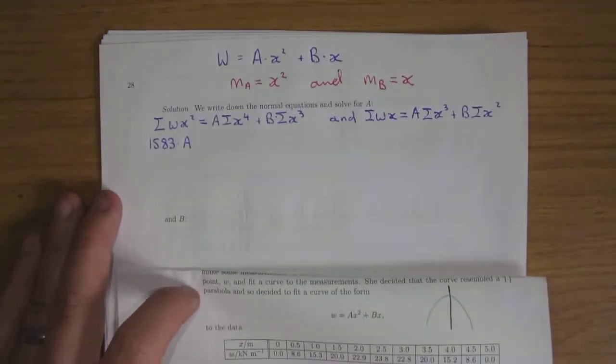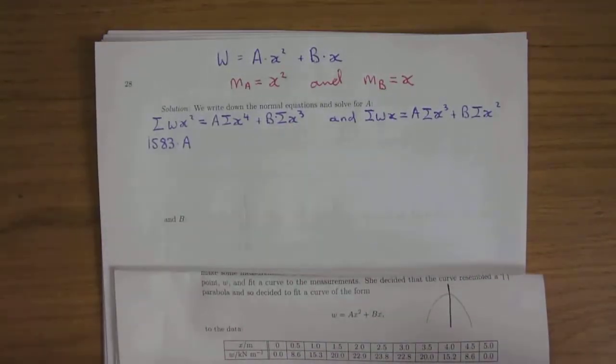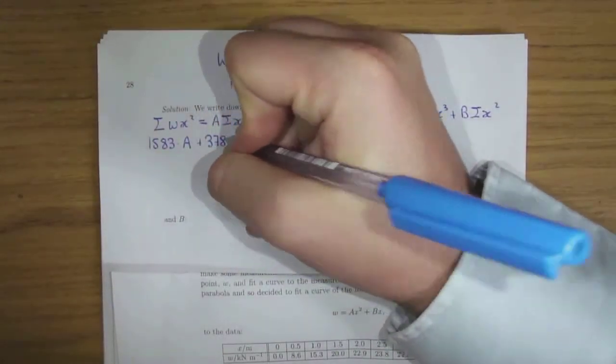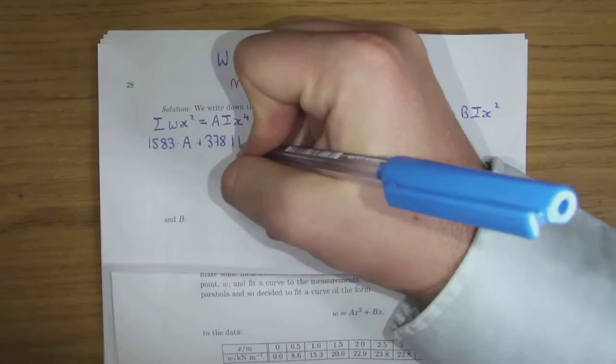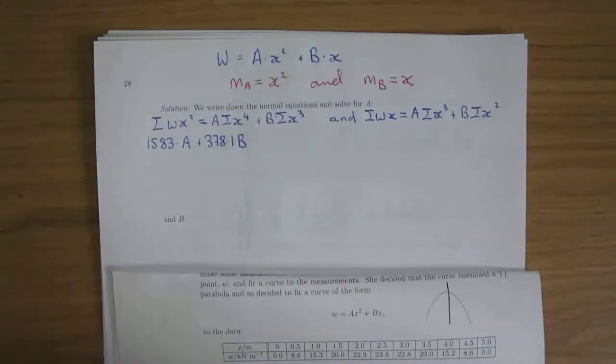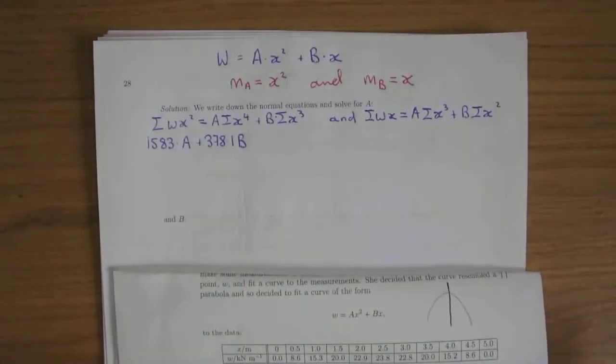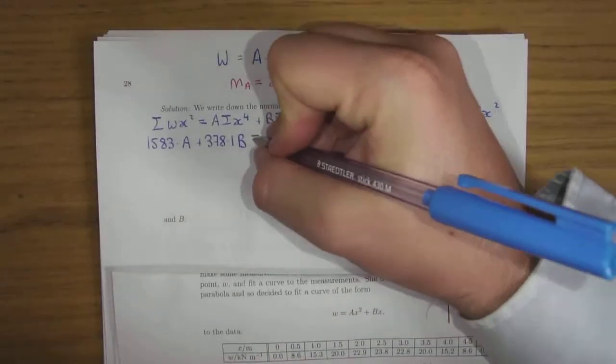I look at the previous page and add up the x cubed gives me 378.1. You'll see later on I'll be quite fussy about rounding, but here there's errors involved, so you can't really be that accurate anyway, so little rounding errors are okay. Equal to add up the wx squared, which is 1170.